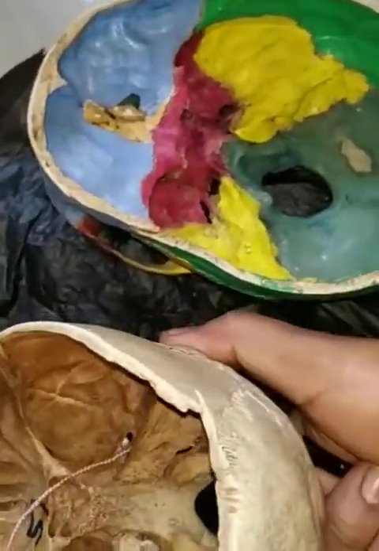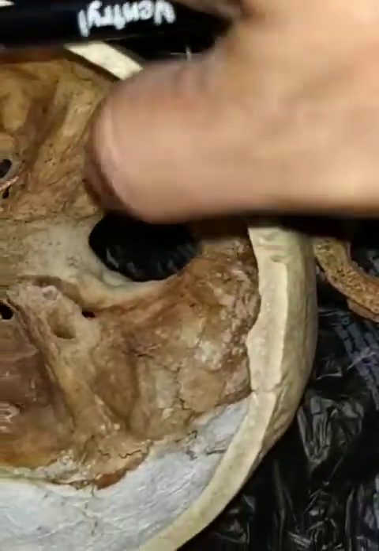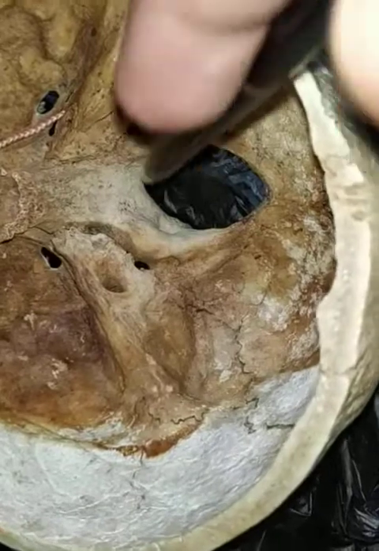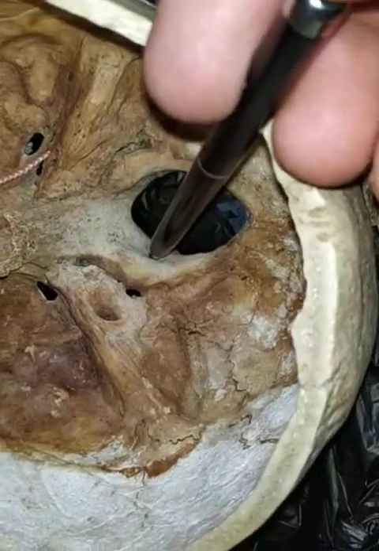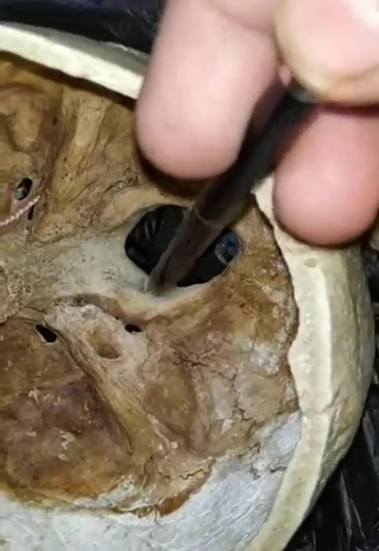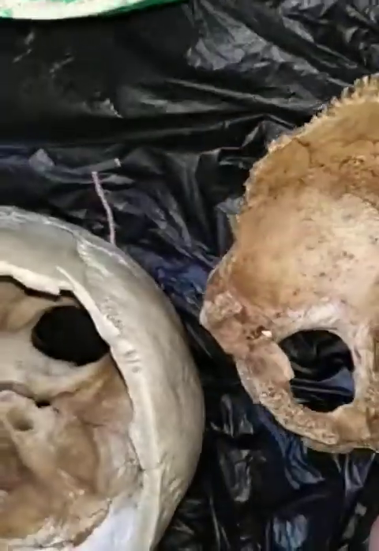Now the other structures: I am showing you from inside, where on either side of the occipital condyles you can identify a foramen called the hypoglossal canal, which passes the hypoglossal nerve. Let me show you clearly in this individual skull bone.